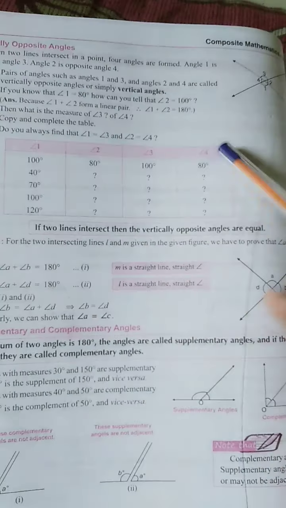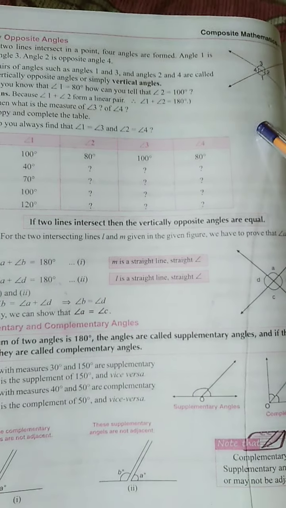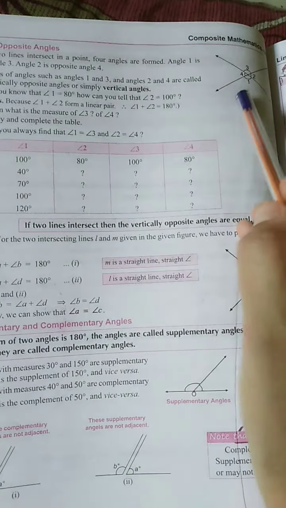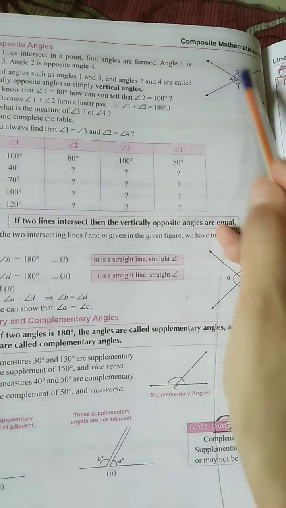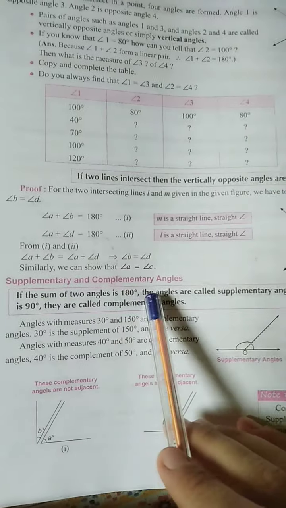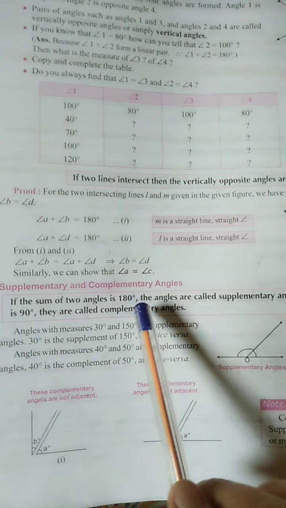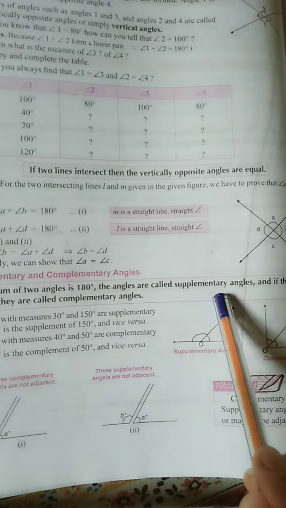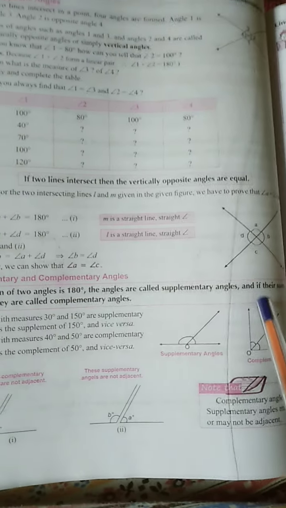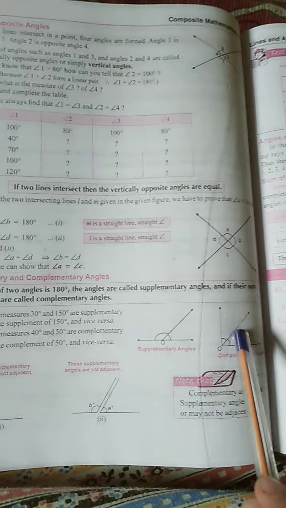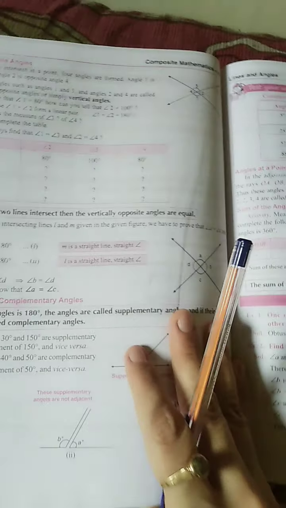So the angles formed in a cross, like 1 and 2, are equal because they are called vertically opposite angles. Now next is supplementary and complementary angles. This also you have studied previously. If the sum of two angles is 180 degrees, they are called supplementary, that means they are forming a linear pair. And if their sum is 90 degrees, they are called complementary, means they are forming a right angle.